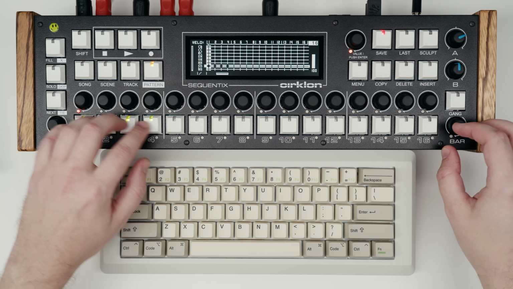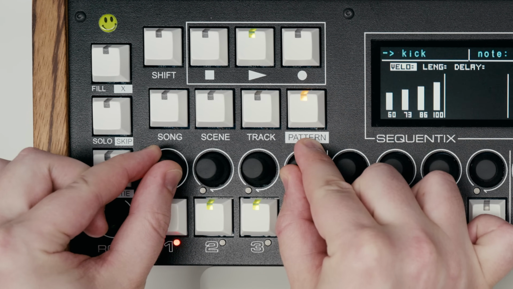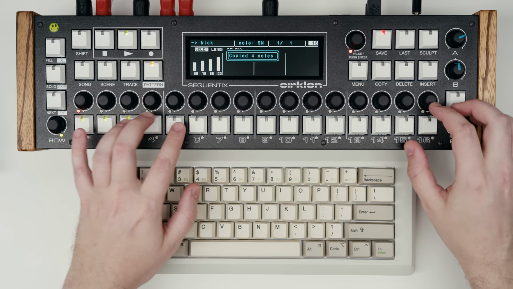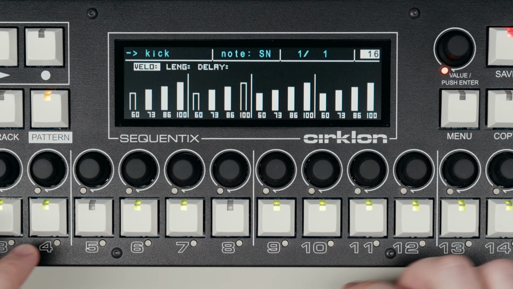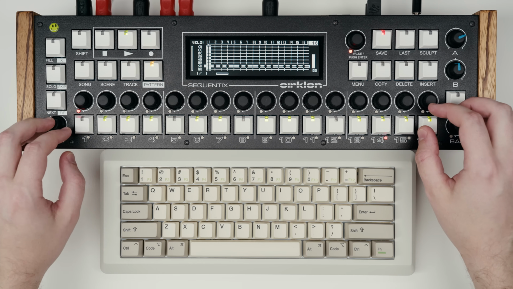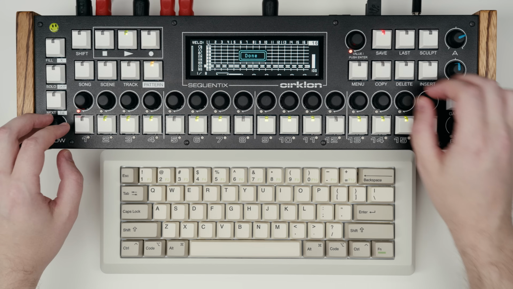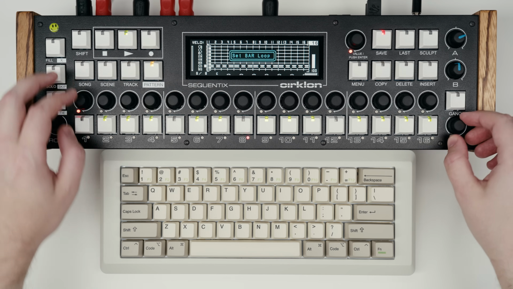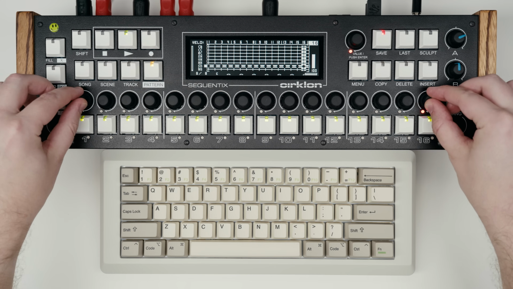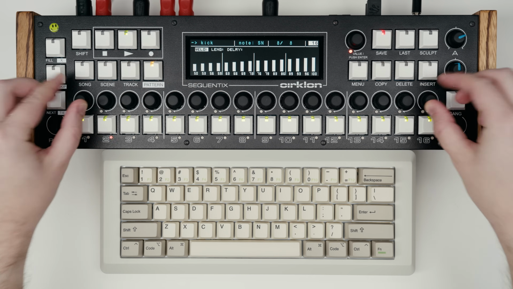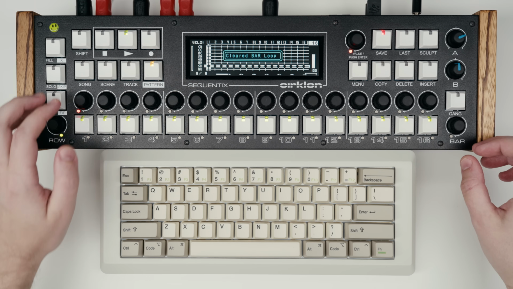I add 4 notes, adjust velocity slope, copy, change it a bit, copy and double the whole bar 3 times, and add a final roll to the last bar. Great.